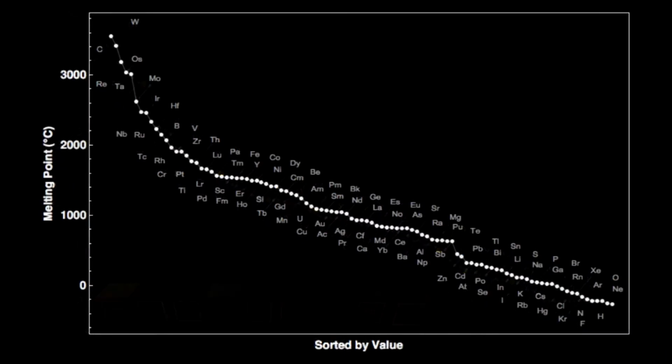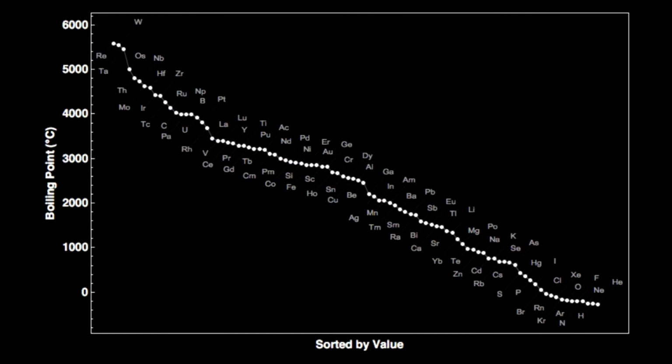element. Cadmium has the 73rd highest melting point on this chart, with a melting point of 321 degrees Celsius. Pretty low. There are only 16 other solid elements that melt at lower temperatures. Cadmium also has the 73rd highest boiling point, at 767 degrees Celsius. Its boiling point is only 446 above its melting point.